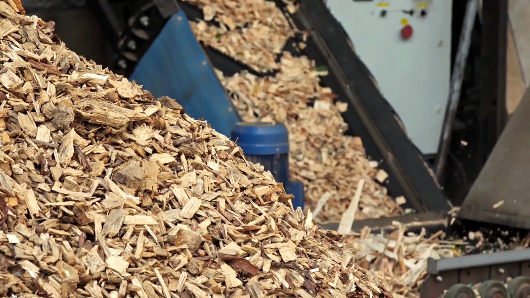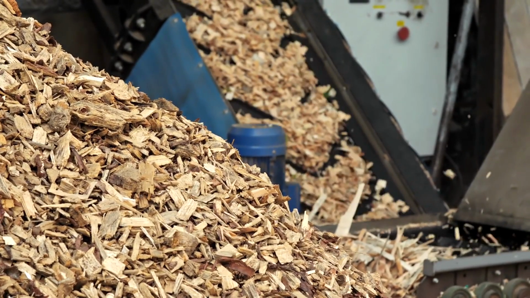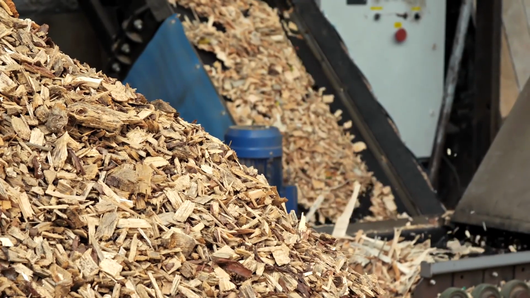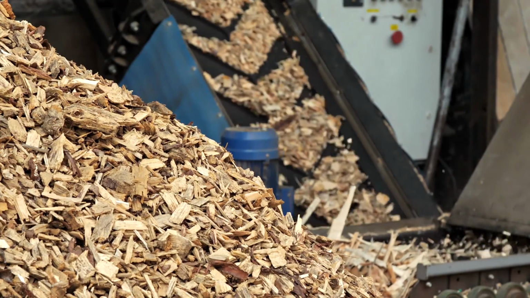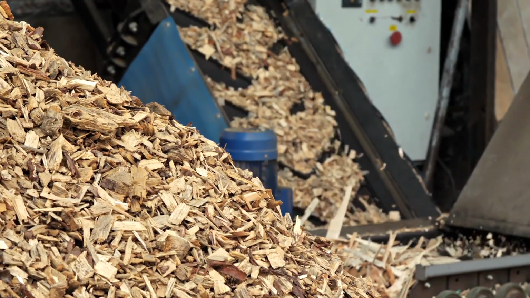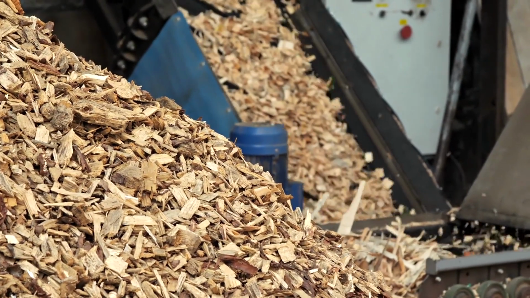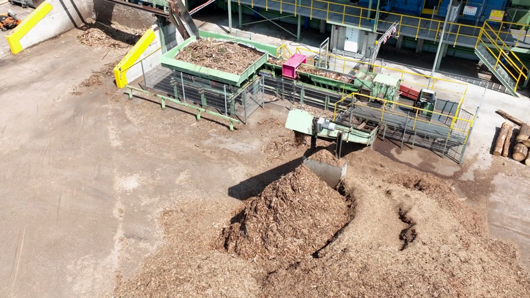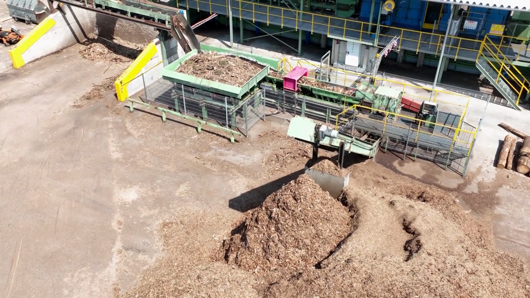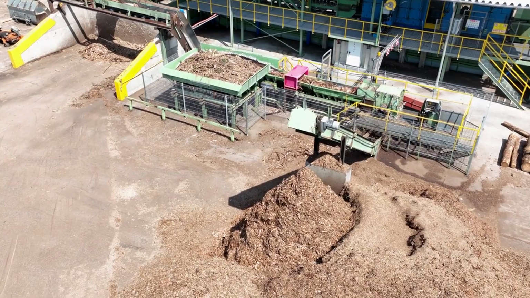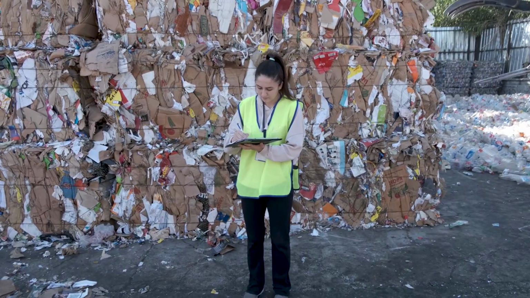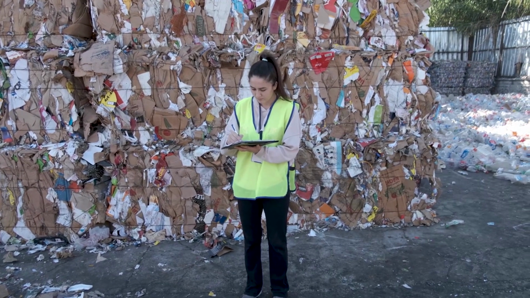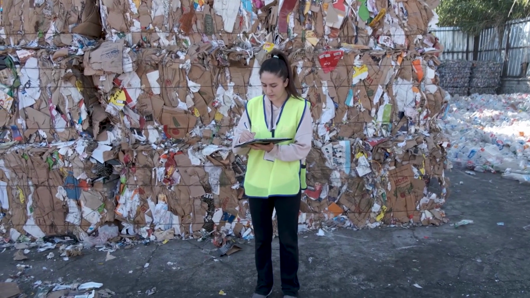The cleaned logs are then reduced into small, uniform wood chips, and this step is critical because consistent chip size ensures efficient and even processing in later stages, while oversized or undersized particles can lead to inefficiencies or material loss. These chips are screened and sorted to remove unsuitable fractions and then stored in controlled conditions before entering the pulping stage.